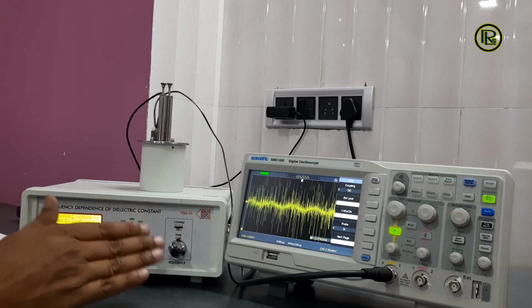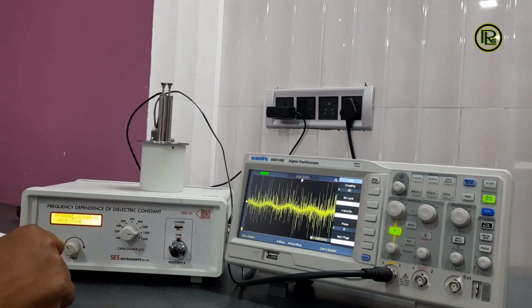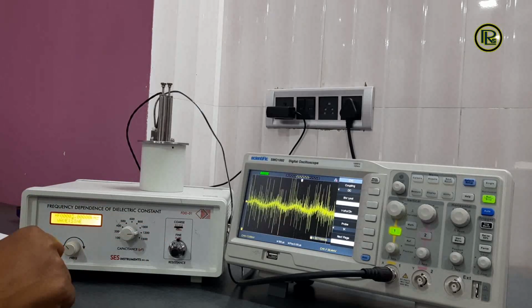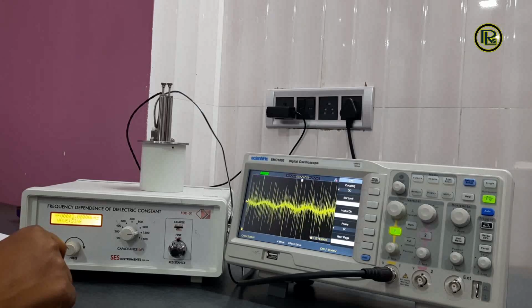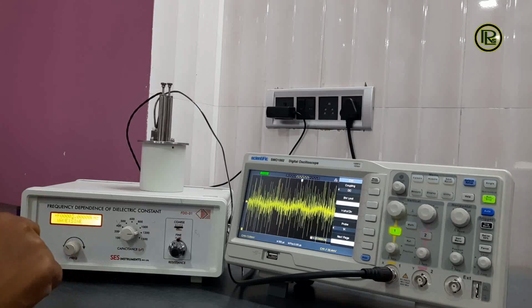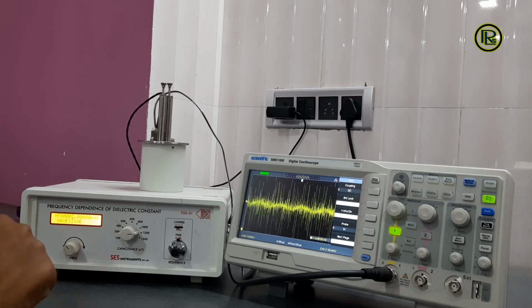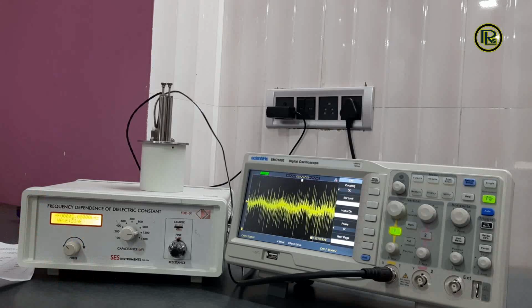So you can continue this experiment for the AC voltage frequency up to 50 kilohertz, and then we can calculate the value of C1 for each value of the frequency, and we can make a plot along the x-axis frequency and along the y-axis epsilon equal to C1 by C0, and we can get the nature of the curve.